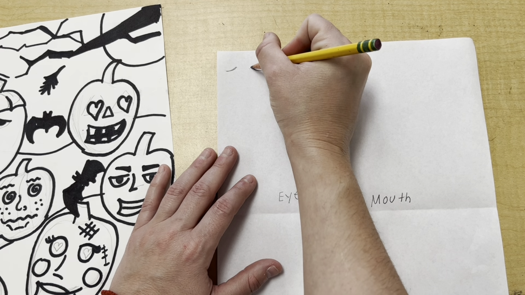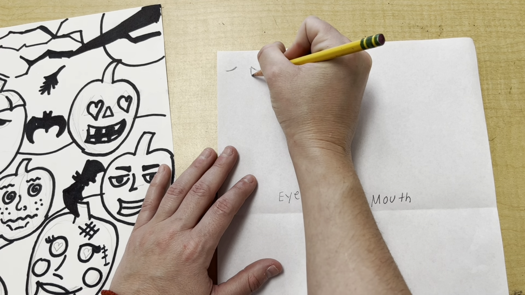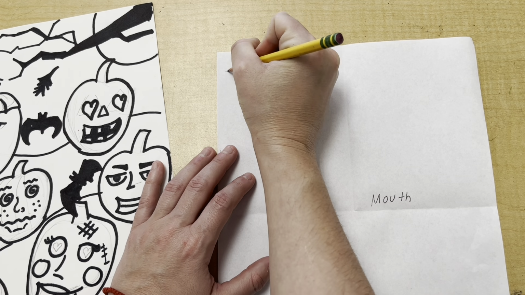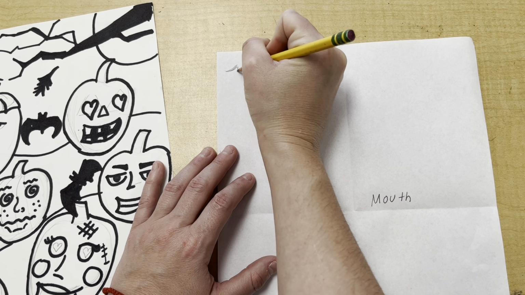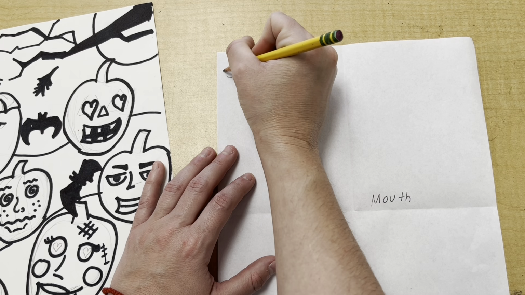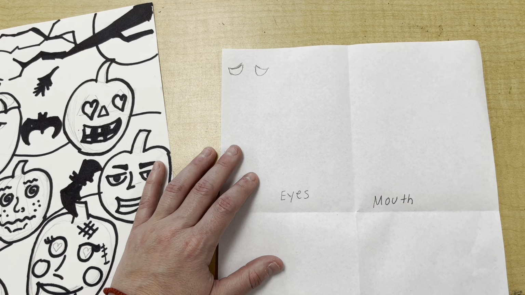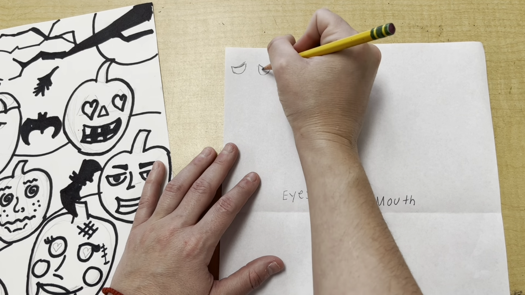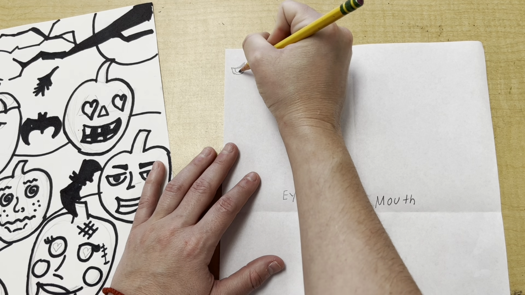Okay, next we're going to be doing a curved line that connects. And a curved line that connects here. Okay, and we're going to be doing a circle inside, just like that.